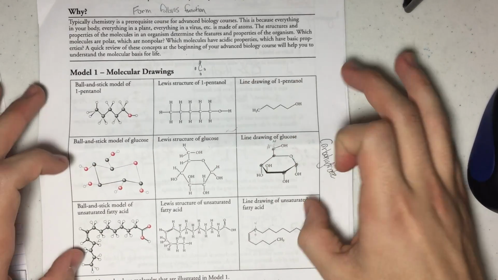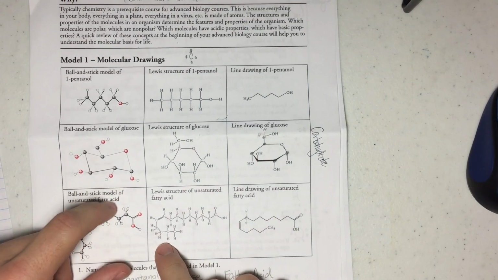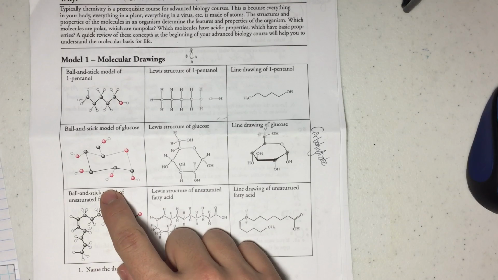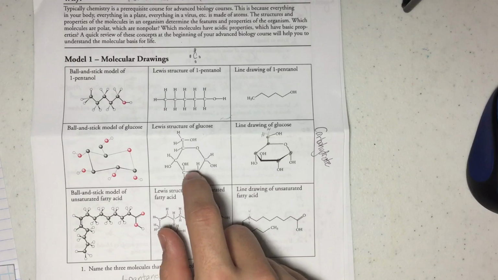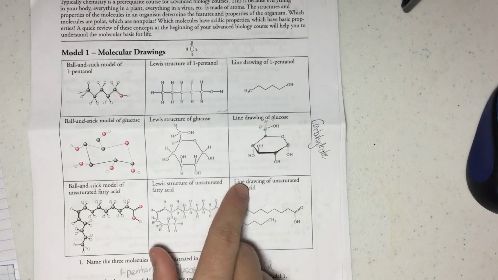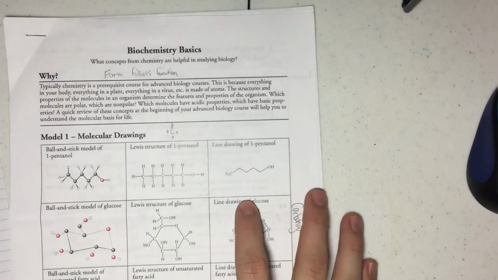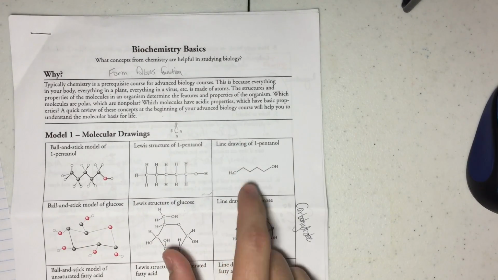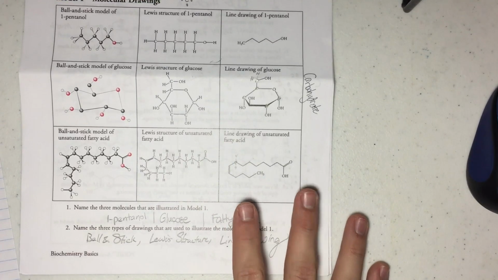This middle one is glucose, and this is a fatty acid chain down here at the bottom. So we have a ball and stick model, where the blacks are carbon, red is oxygen, white is hydrogen. And then we can see a Lewis structure, and in a Lewis structure you have every single one labeled. And then in the line drawing, it really tries to give you the 3D shape with drawing as little as possible. So when we look at this pentanol, there are actually, like in the Lewis structure, carbons and hydrogens here, but they're inferred. And same with the fatty acid chain, there's a lot less going on.